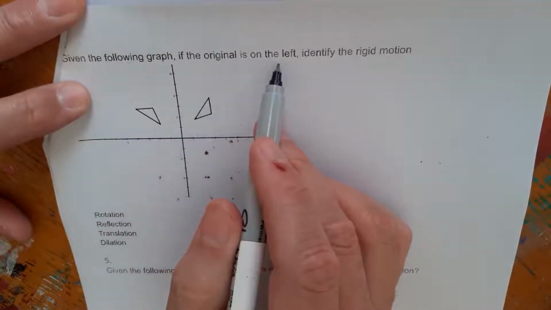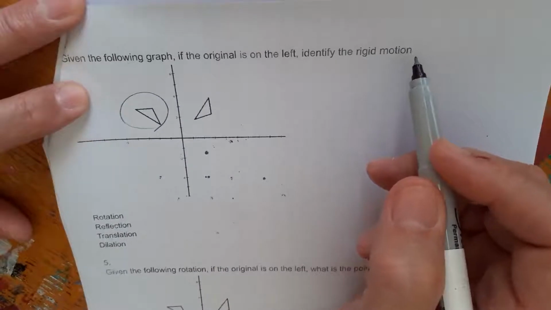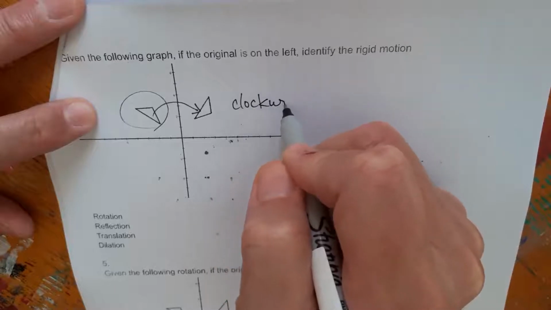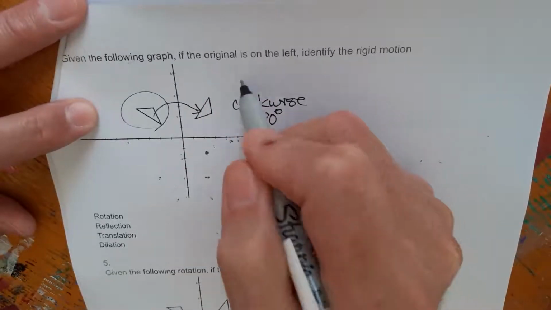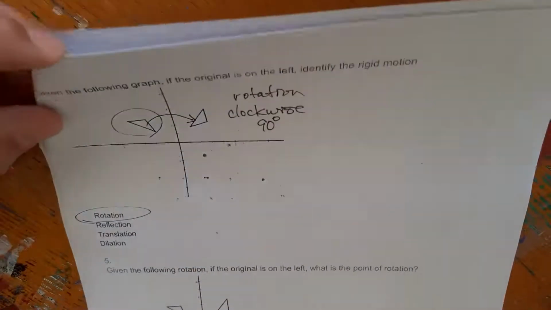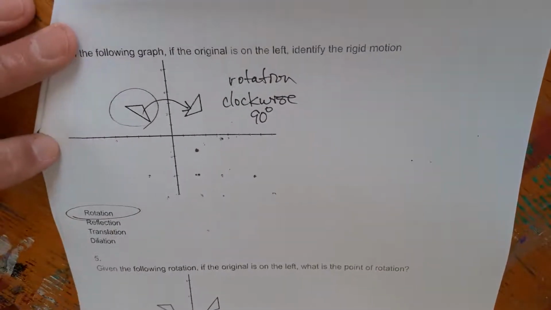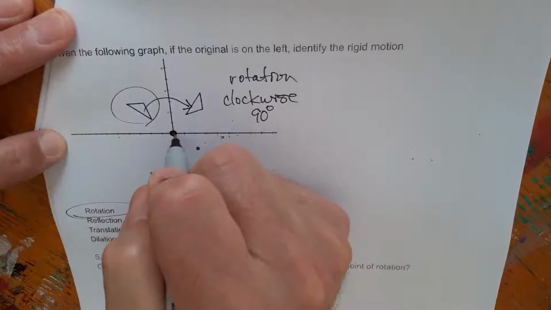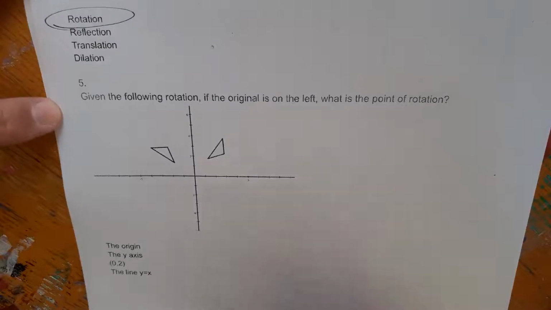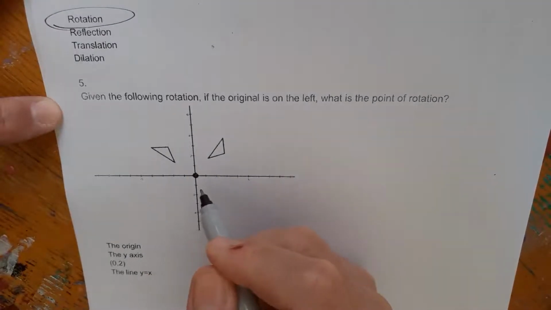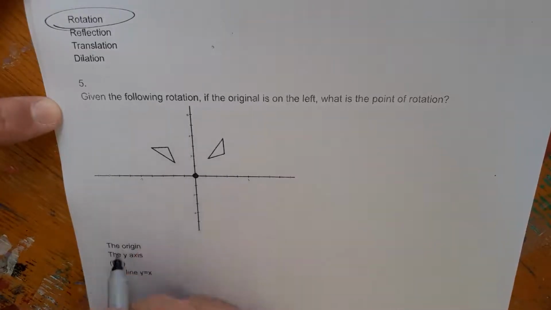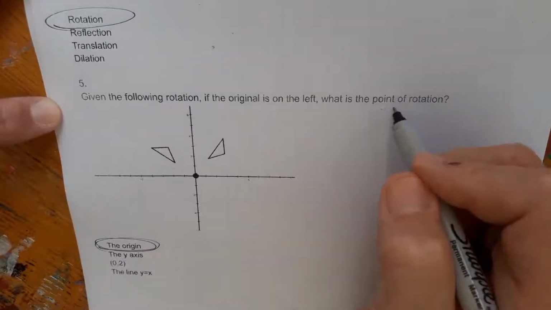Given the following graph, if the original is on the left, this is the original, identify the rigid motion. So it looks like we are rotating to the right, which is clockwise, 90 degrees, and it is a rotation. So all they want right here is rotation. They want to know about what point, and if they don't specify, like this was not specified, so we are always going to assume the origin if they don't specify. Right? Most rotations in high school, a lot of times about the origin, just comes out a lot easier, and we need maybe better tools to find this than just the naked eye if we're going to do too complicated of a rigid motion. So it's rotating about the origin, and I would call it the point of rotation. That's good.